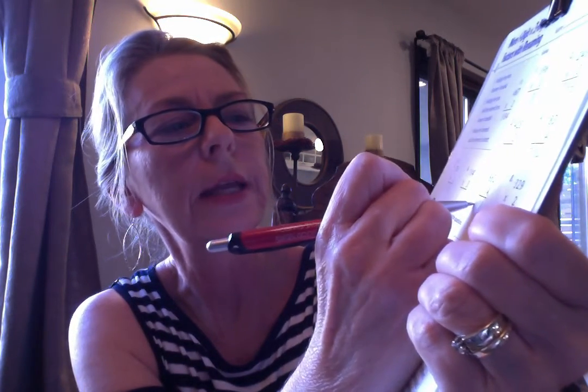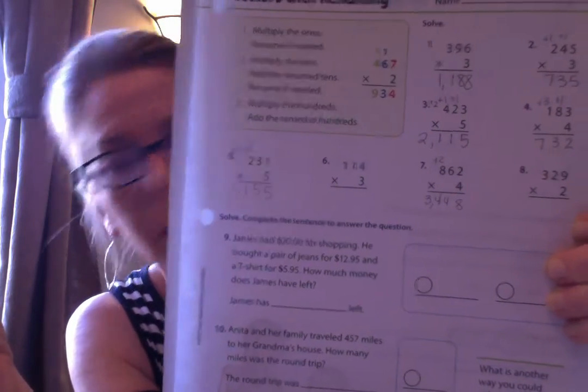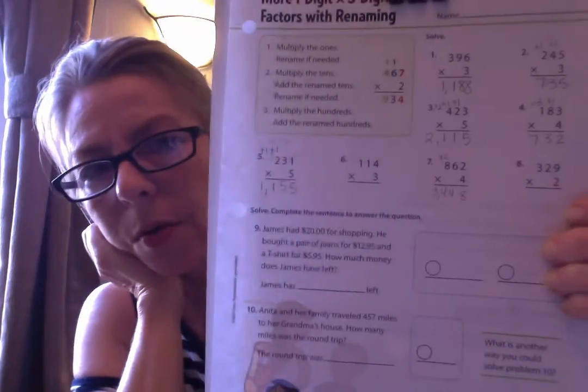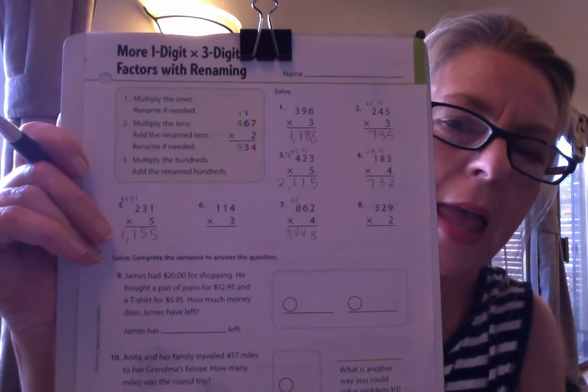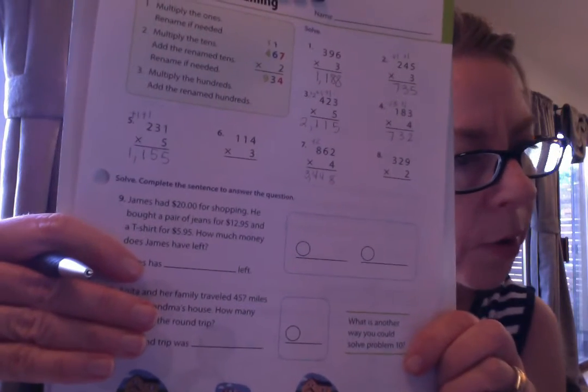Plus 2 more is 34. And I'm just going to bring down my 3,000s. Okay? 3,448. Okay, so if that pattern doesn't make sense, I would recommend rewinding, watching it one more time, and memorizing those steps. Okay, we don't have to do these two. Let's just move on to our word problems.